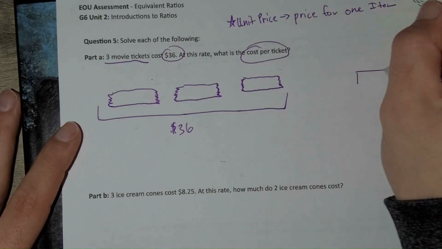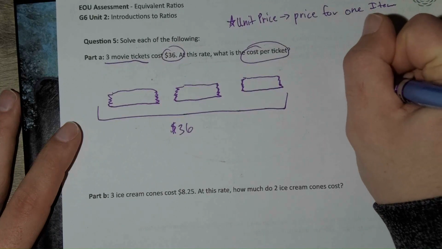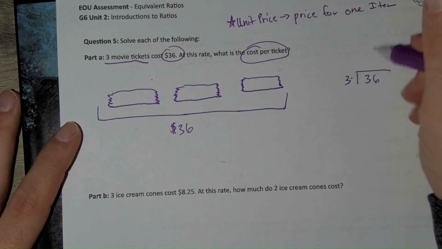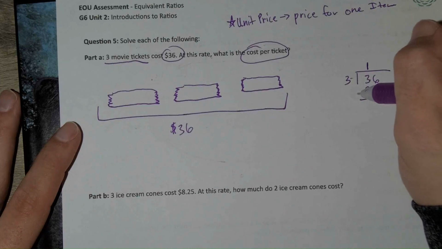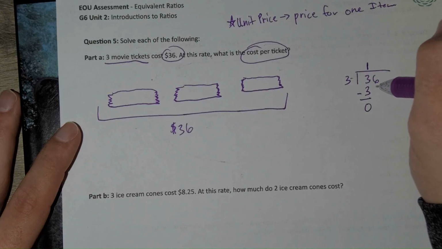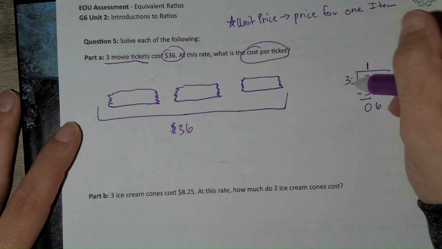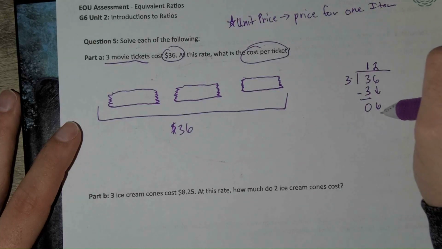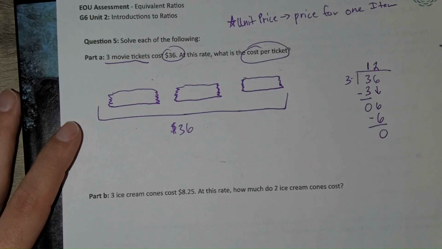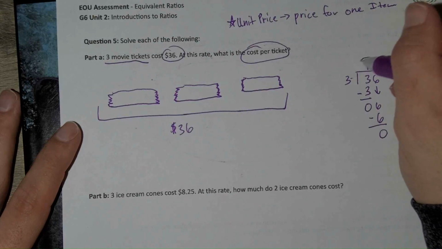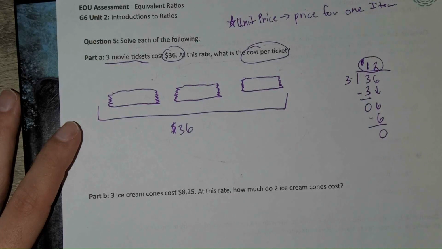Well, I can do 36 divided by 3. 3 goes into 3 one time. 1 times 3 is 3. 3 minus 3 is 0. Carry down our 6. 3 goes into 6 2 times. 6 minus 6 is 0. And so that means the cost of each ticket is $12.